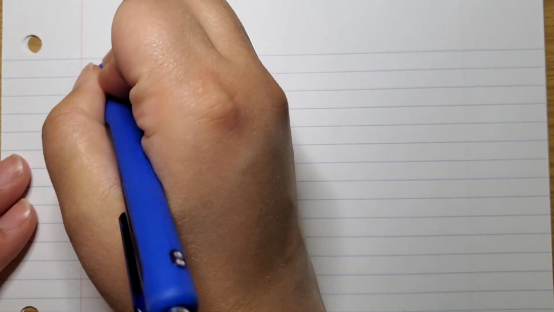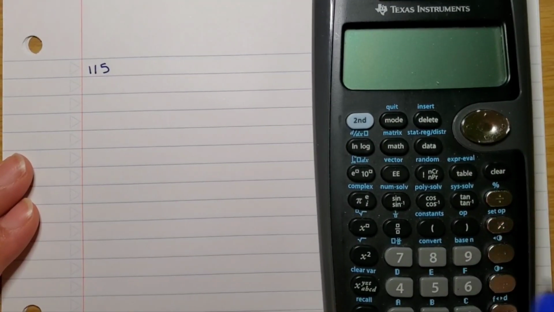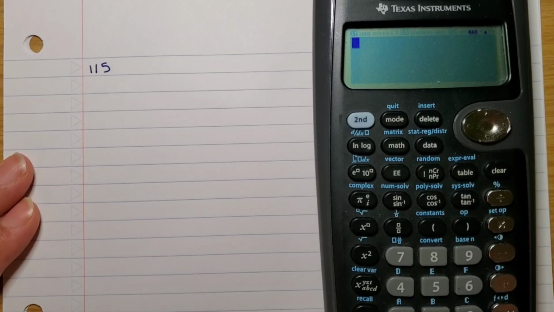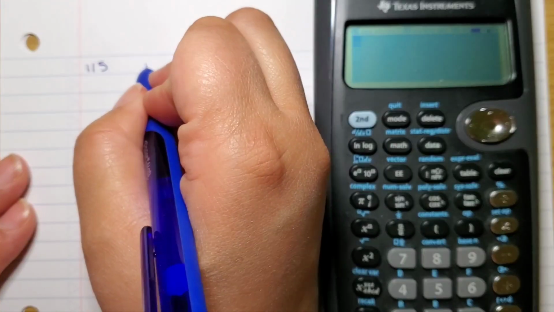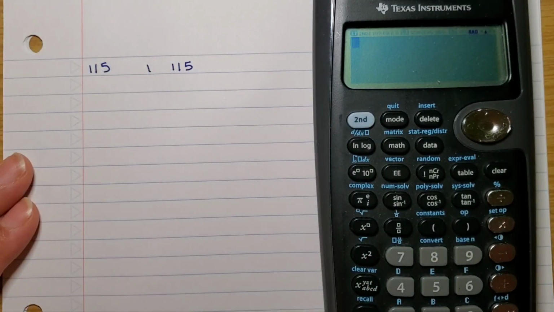So on my scrap paper, oh gosh, first I'm going to shake the screen all crazy like. Okay, so I'm going to start out by writing the 115. And I want to find factors of 115. So I'm going to get my friend the calculator here to help me out. And I know right away that 1 is going to work, right? Because 1 is a factor of everything. And then we'll just divide.